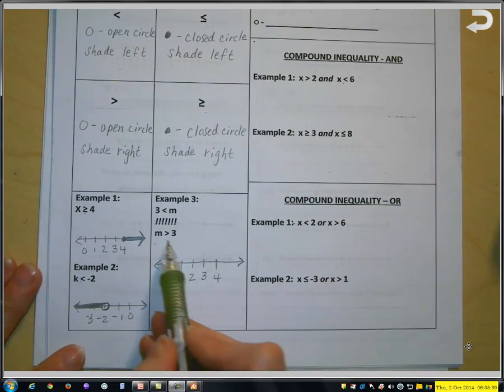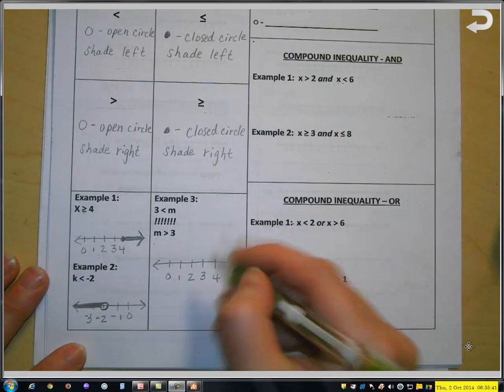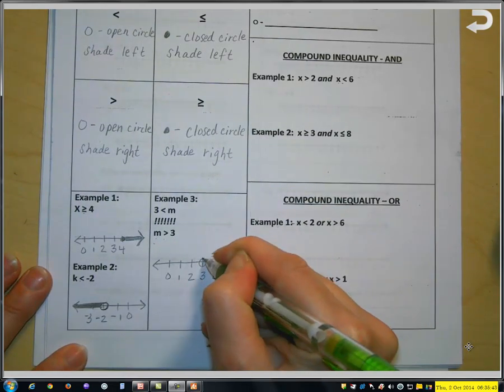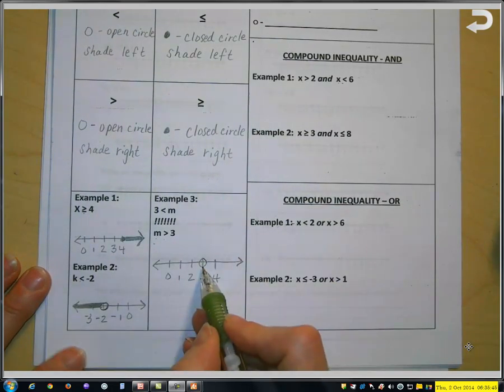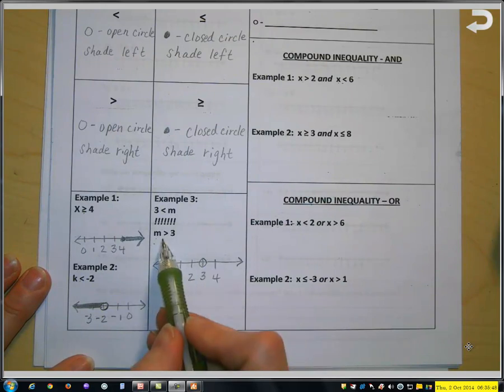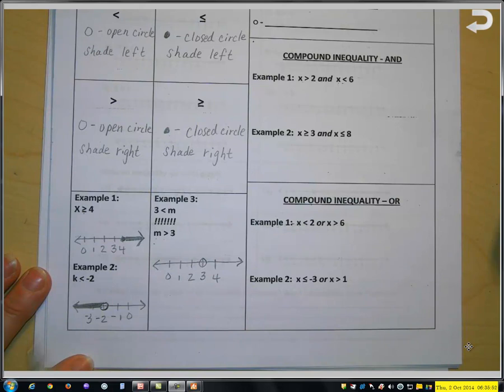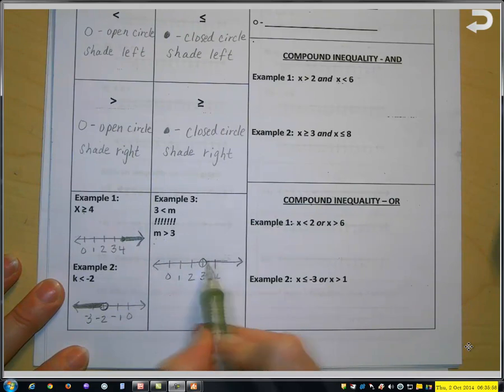Okay, so it is a greater than, so we use an open circle to show that 3 is not included in the solution set. The inequality is never equal to 3. And then we're going to shade to the right because the numbers greater than 3 are to the right on the number line.